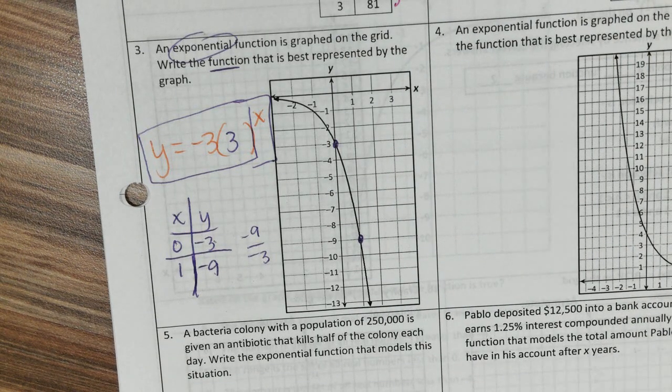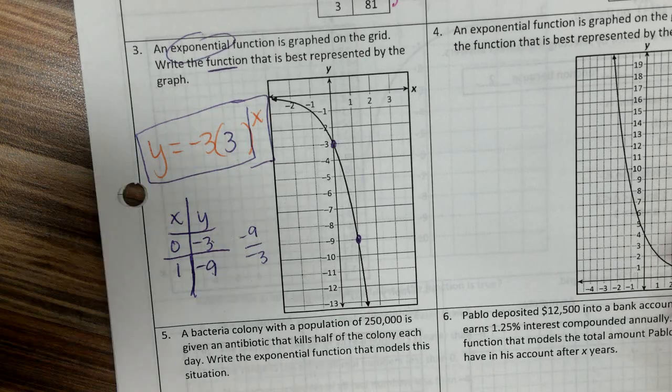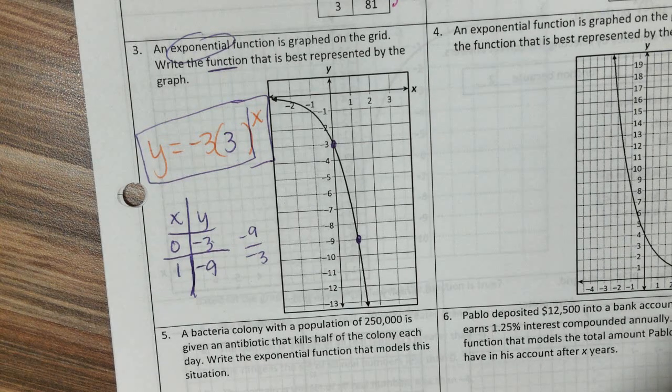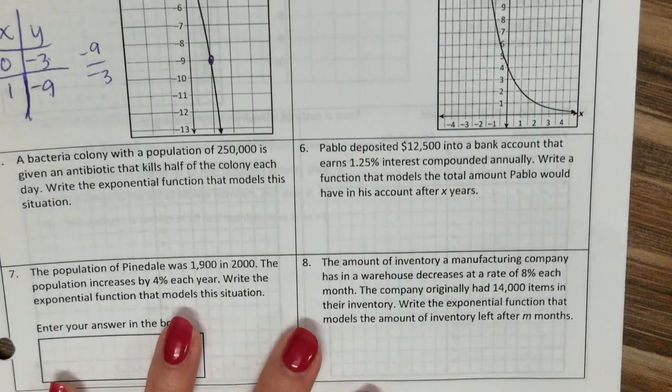Okay, any questions on that? Anybody? Okay, so we're going to do, let me see what else I want to do with y'all. Let's do number 6.